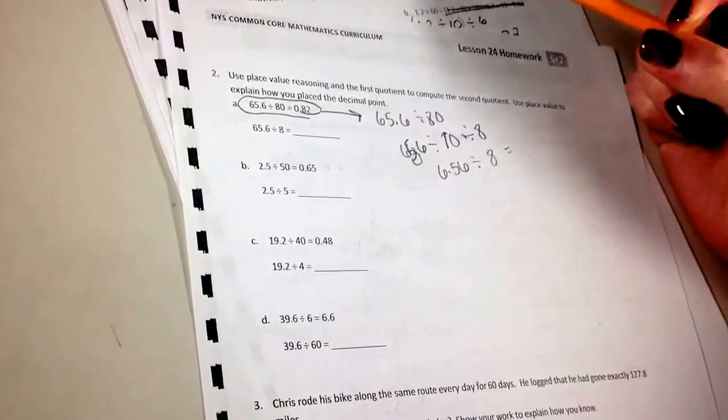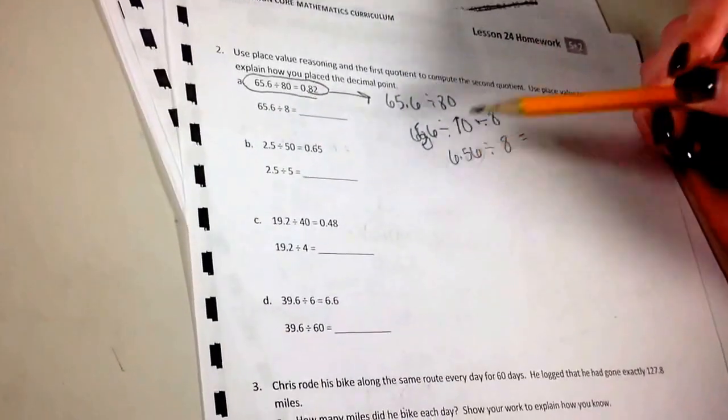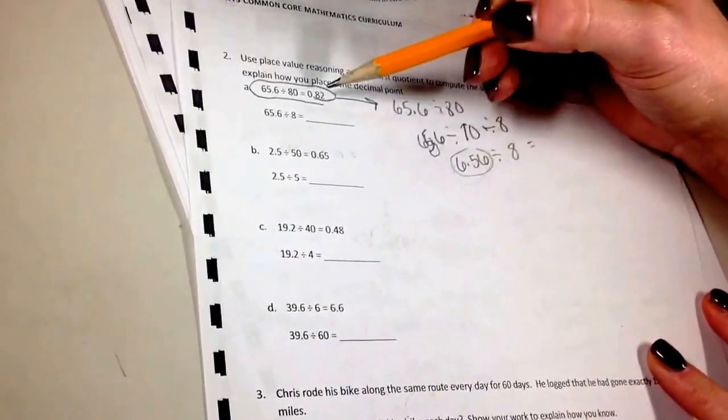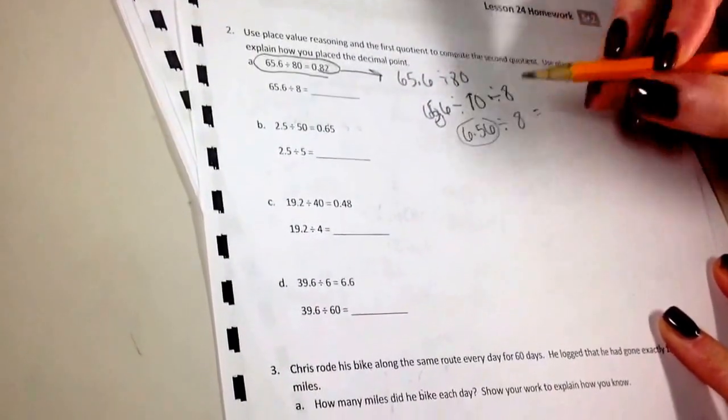Divided by 8. Well, this isn't a fact that you might necessarily know, but they already gave you the answer of 82.